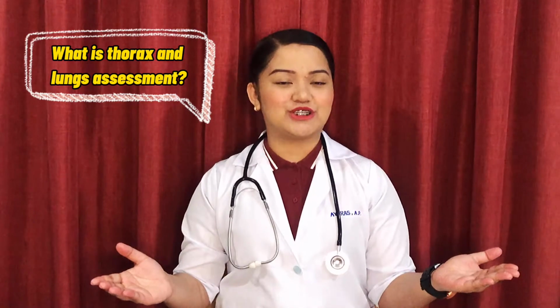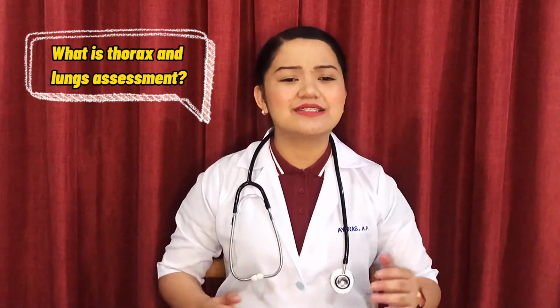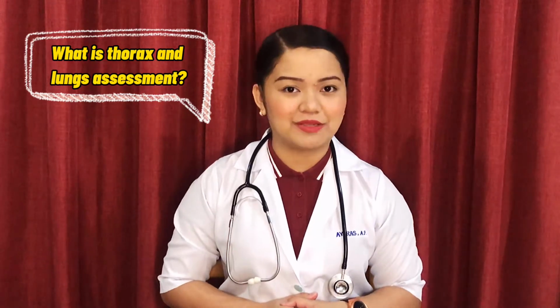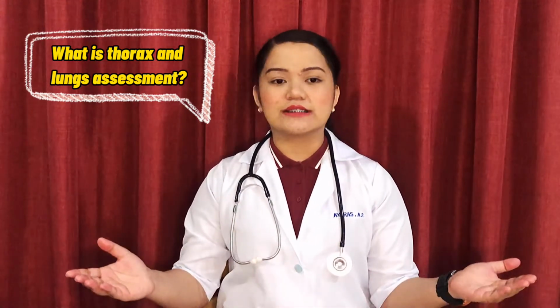Thorough evaluation of the thorax and lungs is an essential component of a complete physical examination. The traditional systematic approach involves inspection, followed by palpation, percussion, and auscultation of both the anterior, lateral, and posterior thorax. The experienced clinician may vary the order or use advanced techniques to further characterize the abnormal findings.